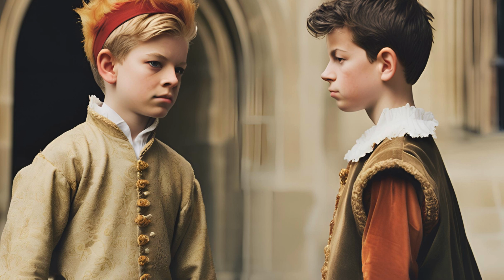The defining moment comes when Edward produces the Great Seal of England, which he had hidden before the switch. This crucial artifact, known only to the real prince, serves as irrefutable proof of his identity.